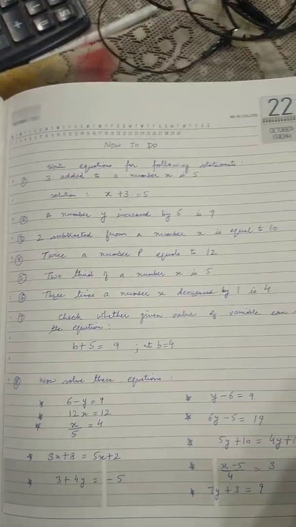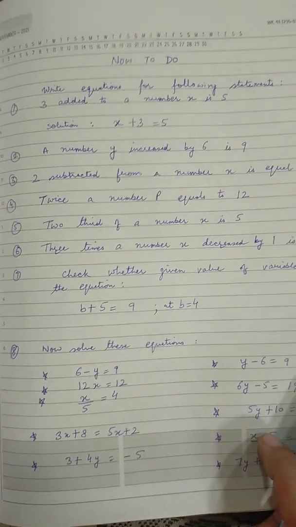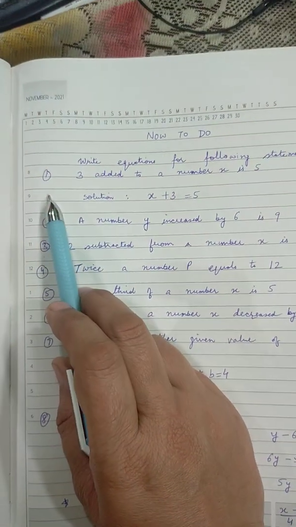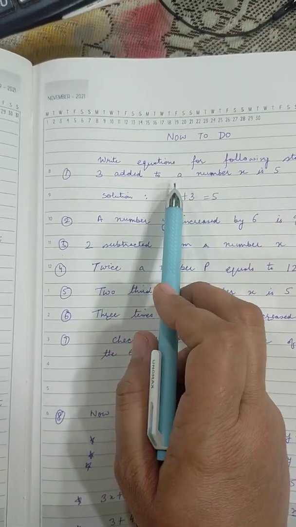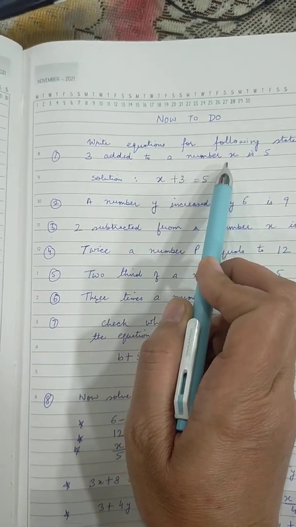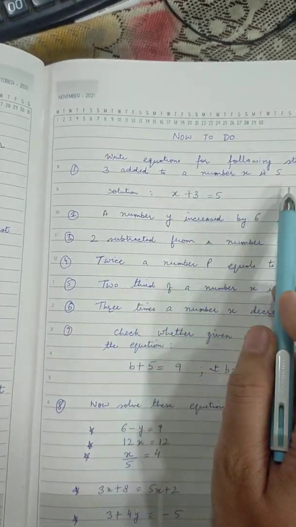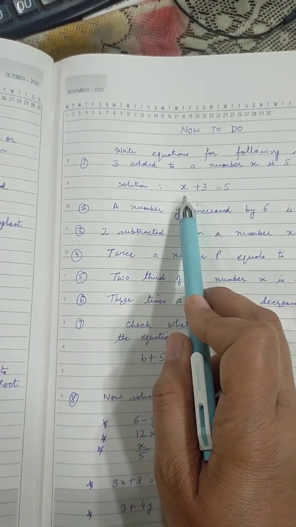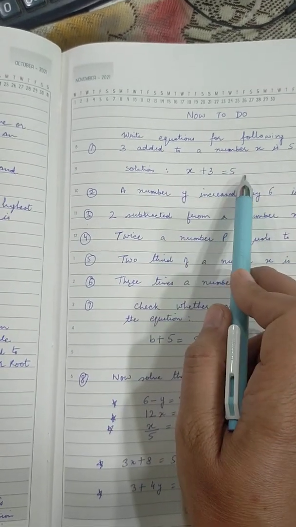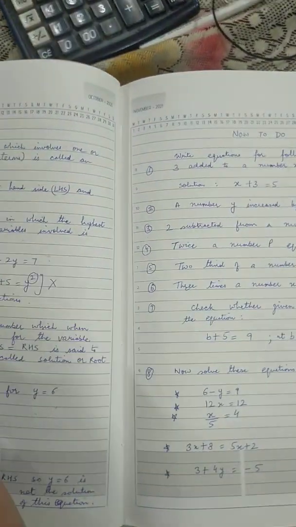Now we have another topic in this chapter, that is how we can write statements in the form of equations. It's also a very simple thing. As you can see in the example, first is 3 added to a number x is 5. So we just need to understand the statement. There's a number x. If I add 3 to that number, my answer is 5. So I'm going to write it this way: x plus 3 is equal to 5. So this is my linear equation now. I have made the statement in the form of an equation. Right? Similarly, I have some more examples to show.